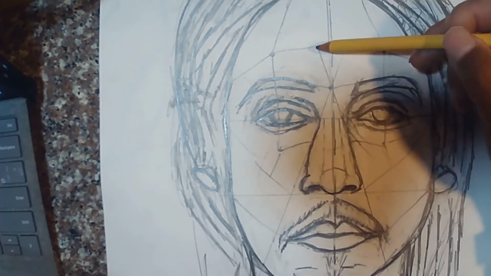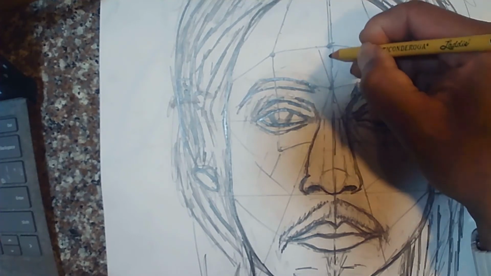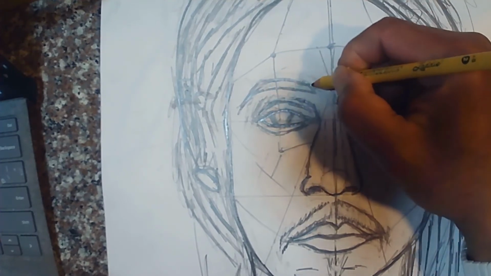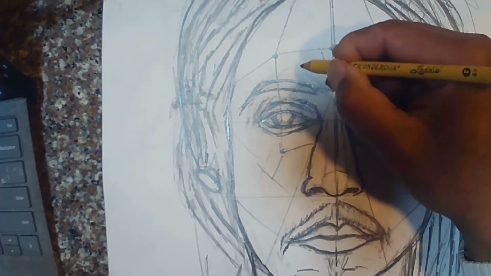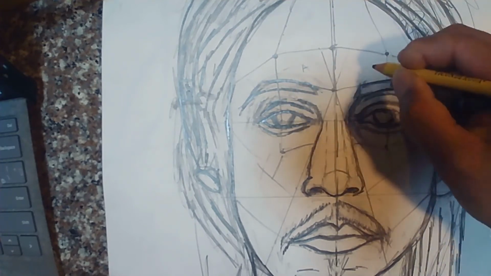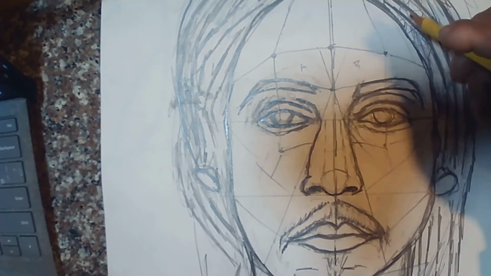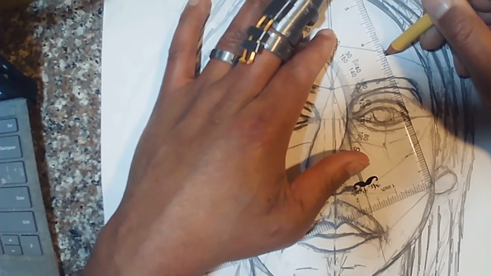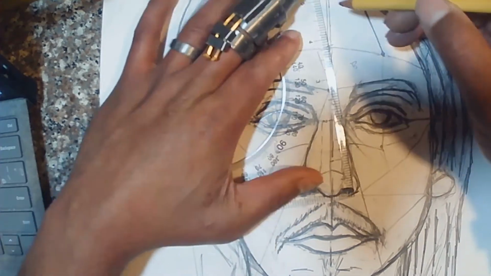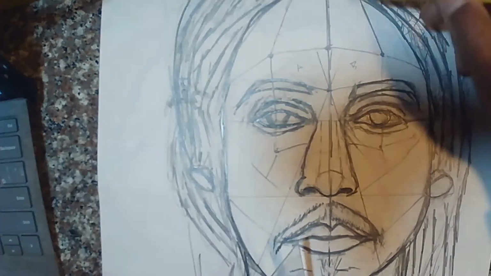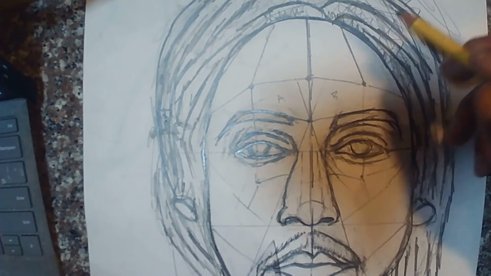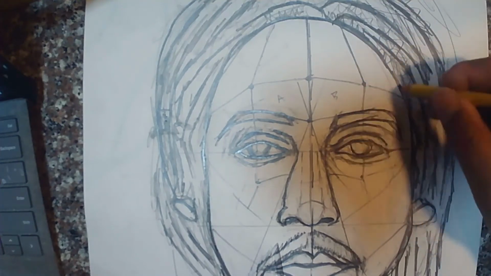You can see how this could be its own shape, A, B. We're not going to name them, but you can if you want to. And then I would start making these different areas of the face. So we're going to start subdividing the face here.